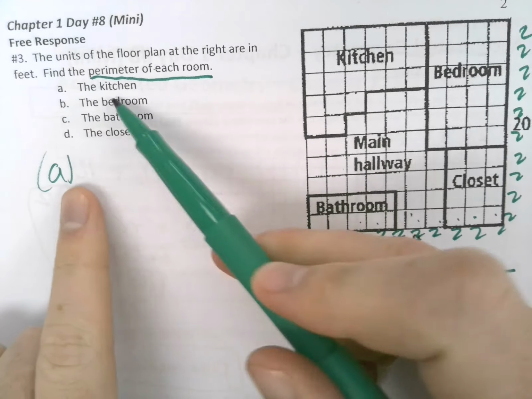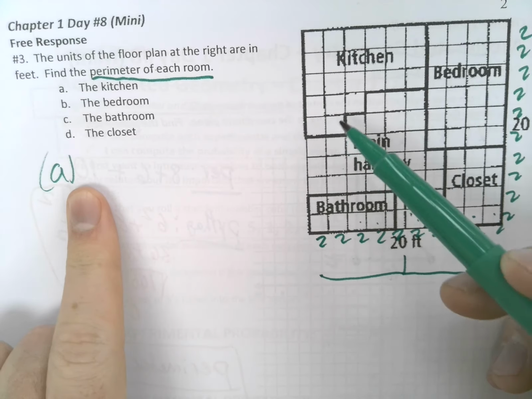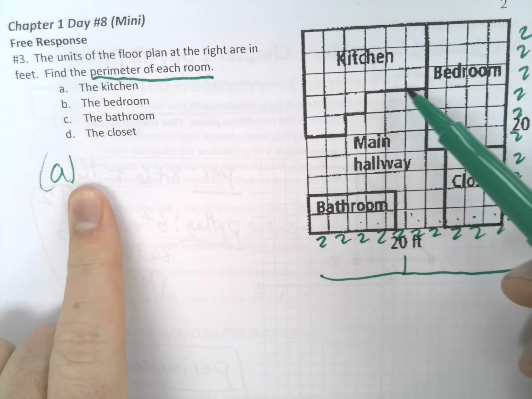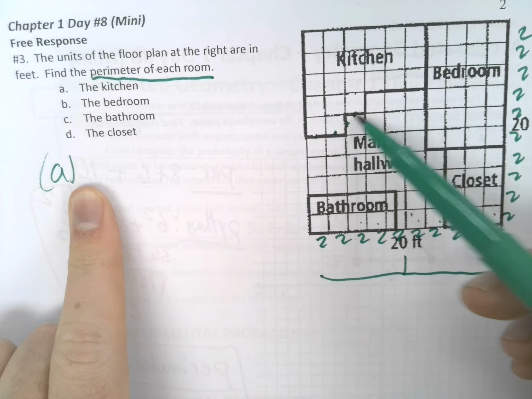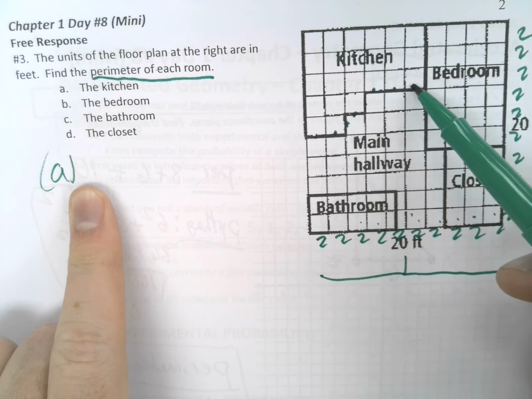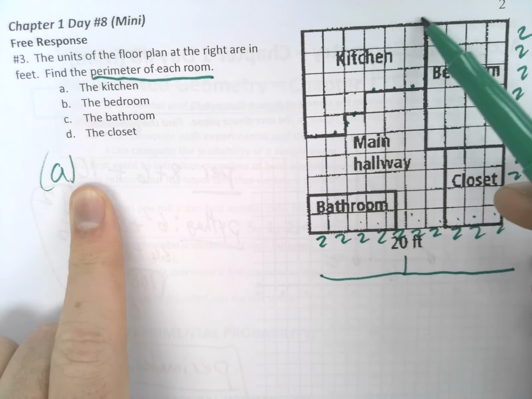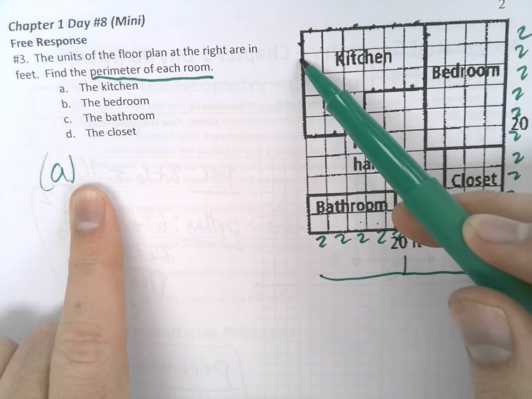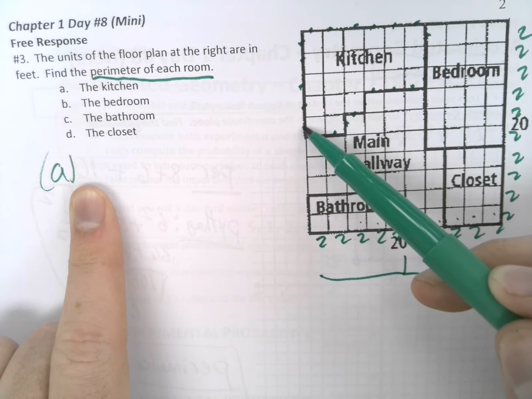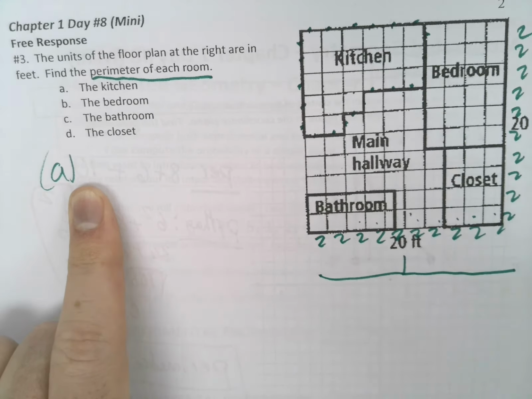We know the kitchen is right here, so this is going to be the distance around the kitchen. So 2, 4, 6, 8, 10, 12, 14, 16, 18, 20, 22, 24, 26, 28, 30, 32, 34, 36, 38, 40, 42, 44. That's one way to do it.